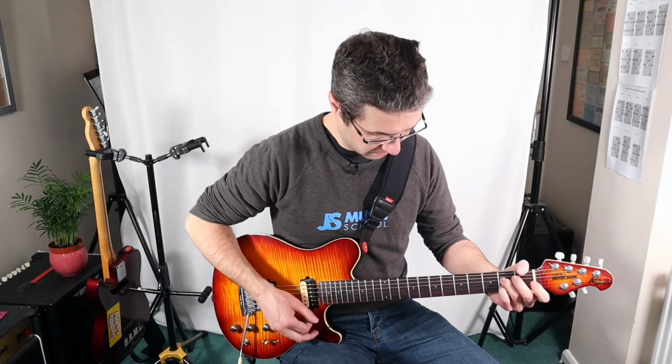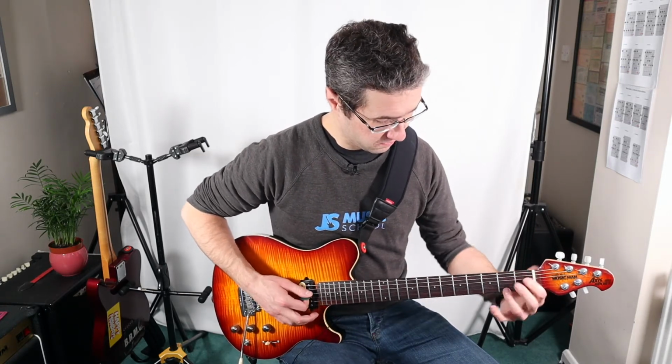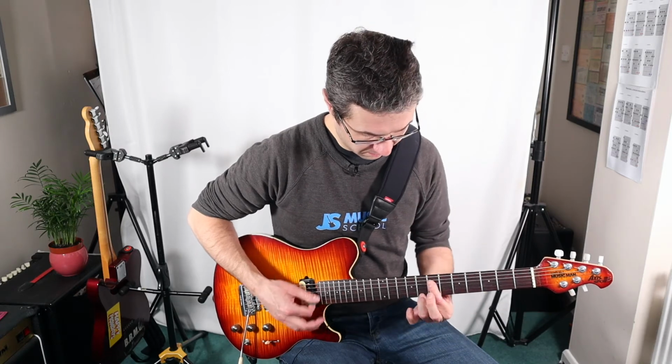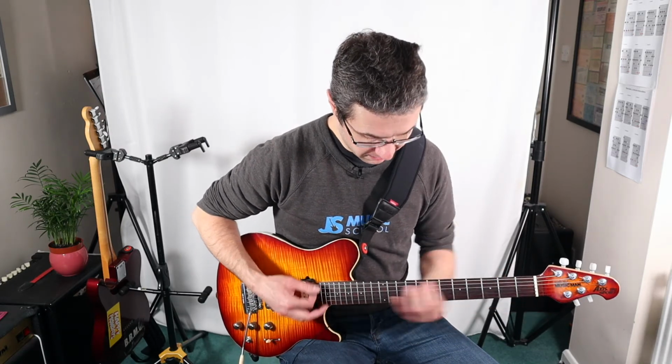So again, what we did was we took the open chords and then worked out how to move them up the neck. C shape to, and then move those up the neck.